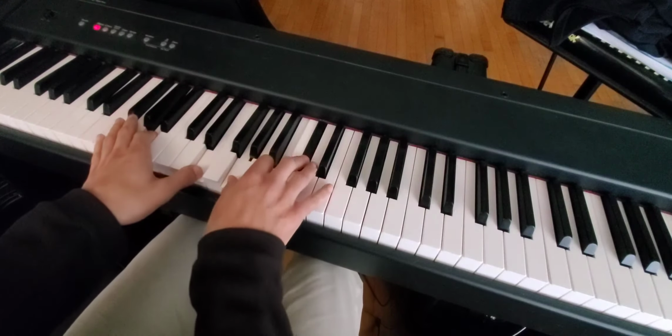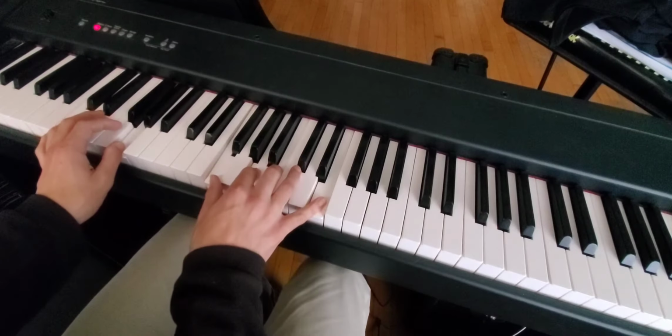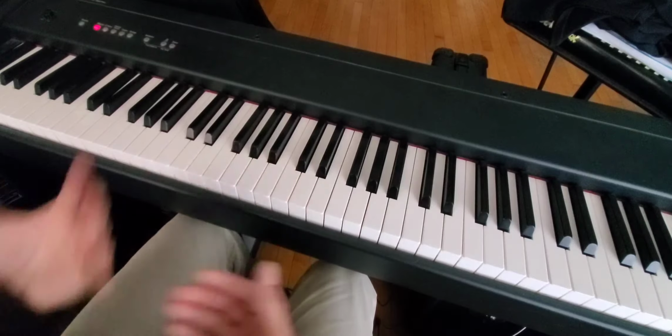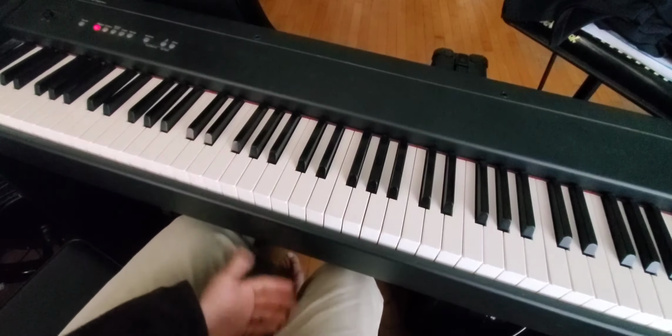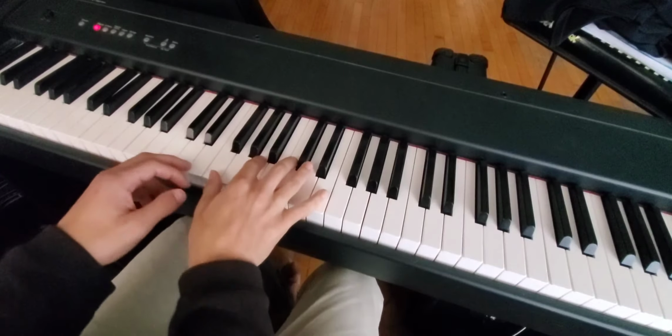Okay, so 6, 2, 5, and you could repeat that as a chord progression if you wanted, or do it the other way, where you have the 2, 5 be first.